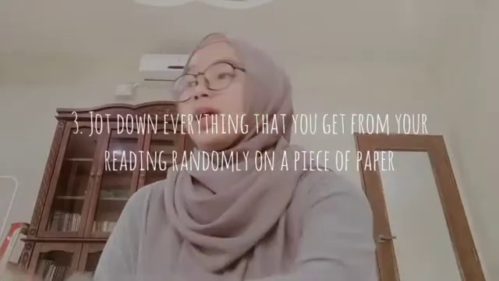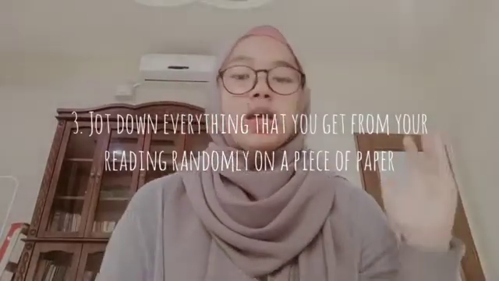Then the last step is I will jot down randomly what I have memorized and what I understand on a piece of paper. So the result will be like this. It is more encouraged if you can jot down the things that you memorized and understood from your reading without looking at your reference book anymore. But if there is a small thing you didn't remember, you can open your reference book. Usually I do it like that.